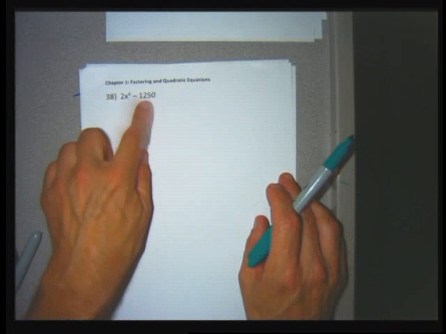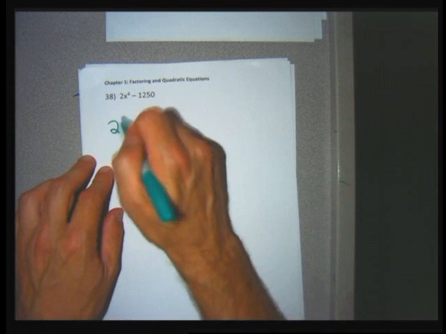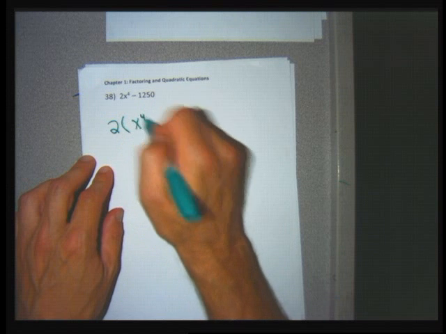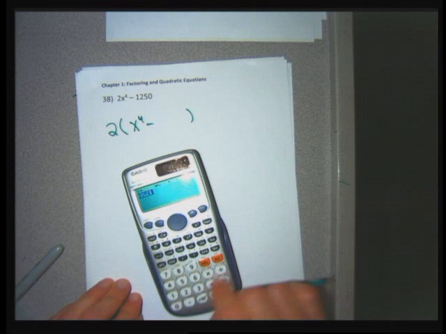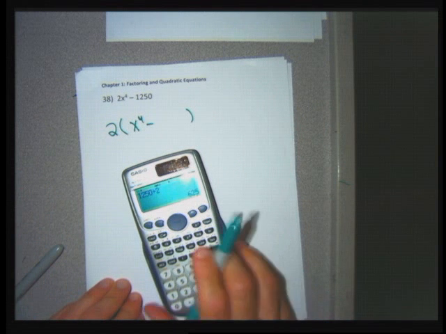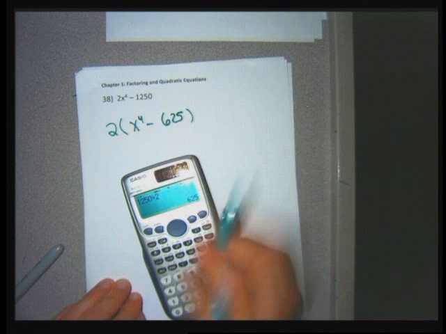Numbers are out of control in 38. I'm going to have to use my calculator for certain. So for 38, both 2 and 1250 are even, so they're divisible by 2. I'm going to factor out a 2. It's going to leave me with an x to the 4th, and then I'm going to go 1250 divided by 2 and wind up with a 625 inside my parentheses.